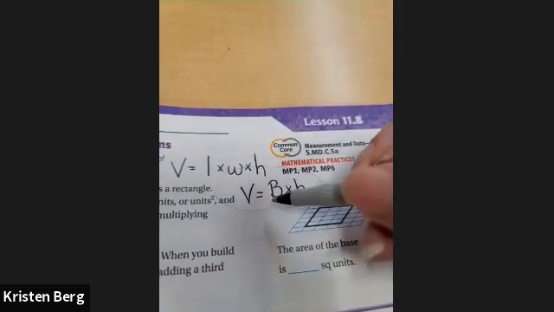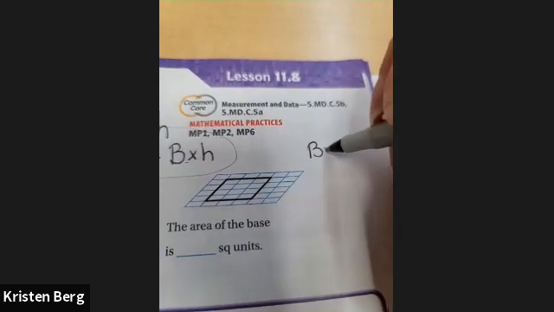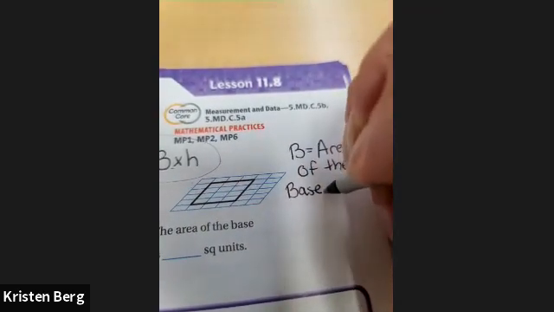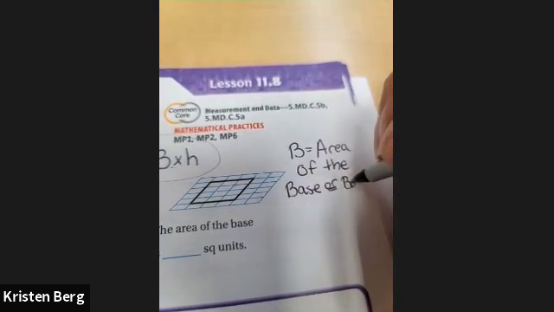Big B means the area of the base, or in other words, the bottom shape.